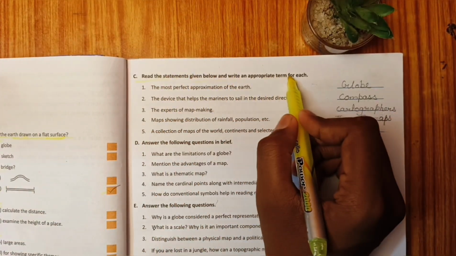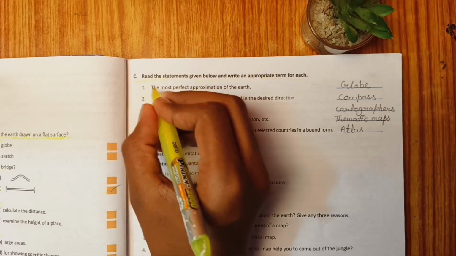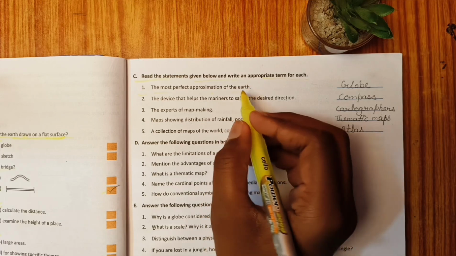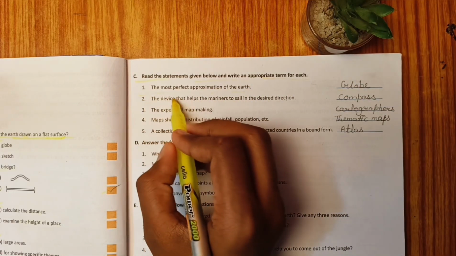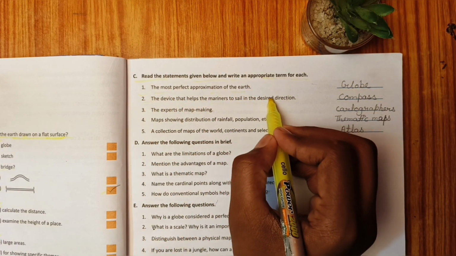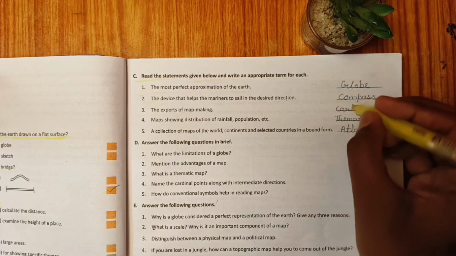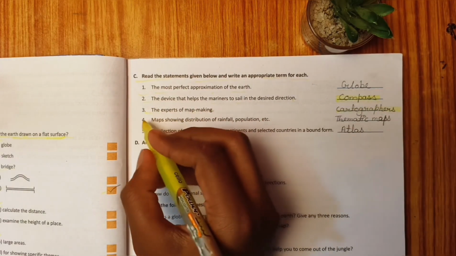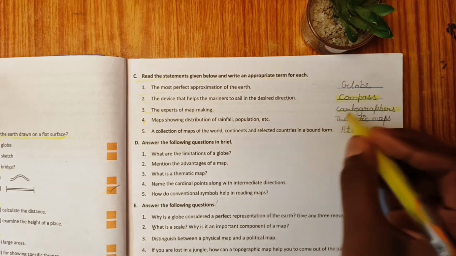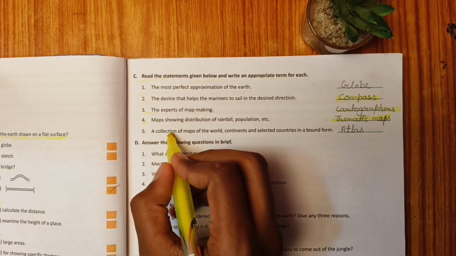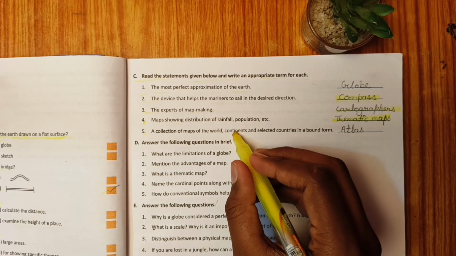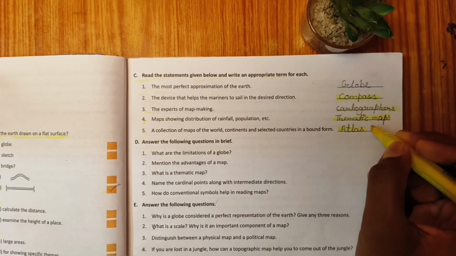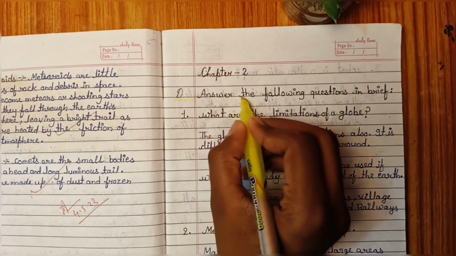C. Read the statement given below and write an appropriate term for each. First, the most perfect approximation of the Earth, globe. Second, the device that helps the mariners to sail in the desired direction, compass. Third, the expert of map making, cartographers. Fourth, maps showing distribution of rainfall, population, etc., thematic maps. Fifth, collection of maps of the world, continents and selected countries is bound from Atlas.